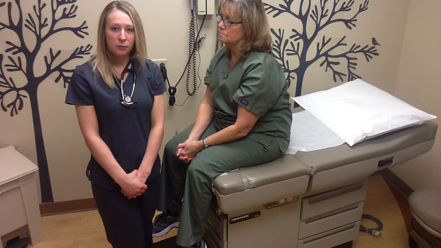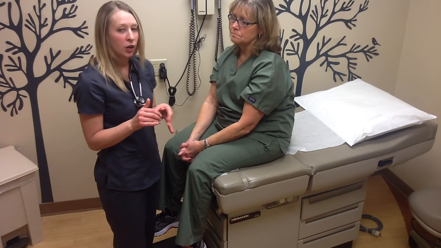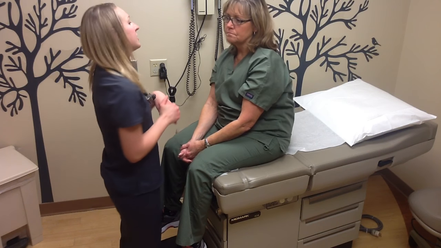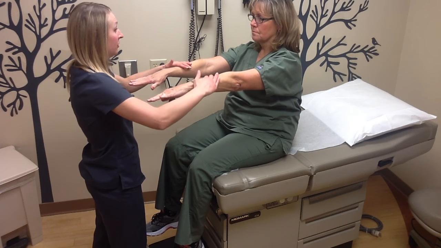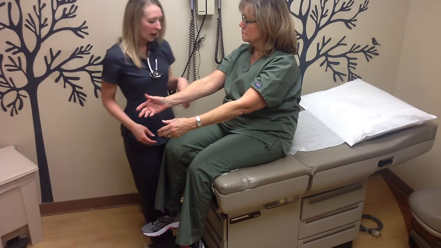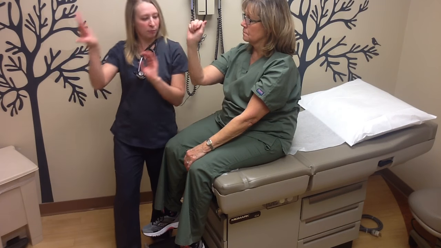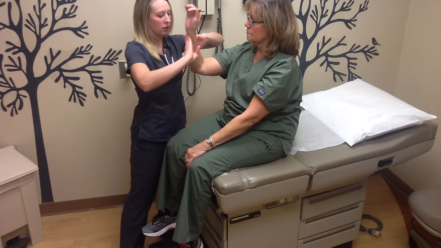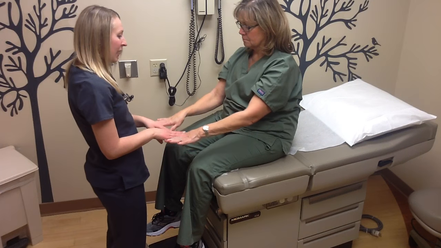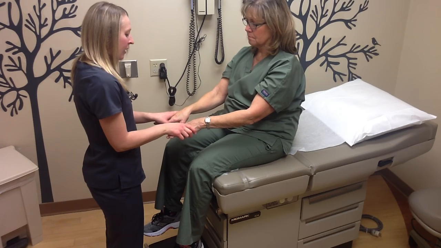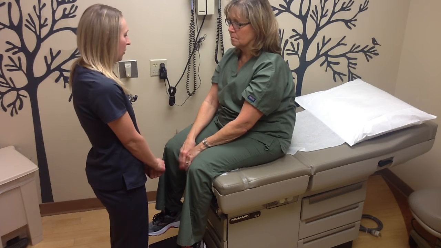Good. Next, I'm going to be examining the strength of Sandy's deltoid muscle, her bicep muscle, her tricep muscle, and the strength of her hands. So, for the deltoid muscle, I'm going to have you put your arms straight out for me, and don't let me push down. Good. The bicep muscle, don't let me push you forward. Good. And the tricep muscle, go ahead and put your arm, yep, and don't let me push you back. Good. And I would do the same on Sandy's left side. Next, go ahead and squeeze my hands. Good strength there. And try to spread your fingers apart.